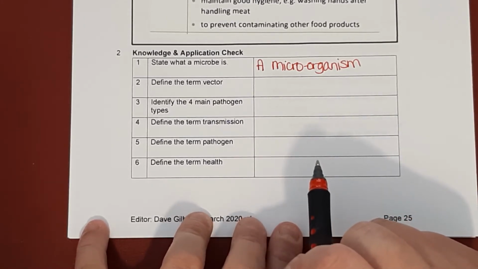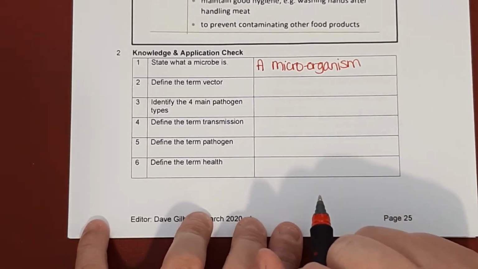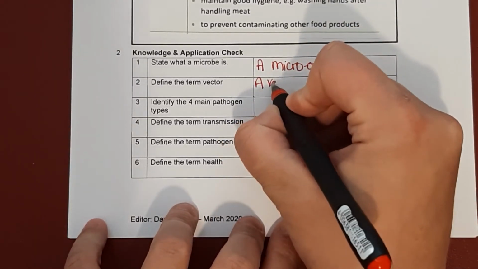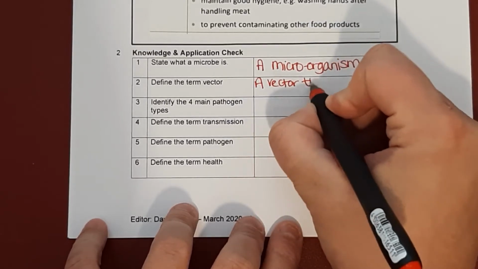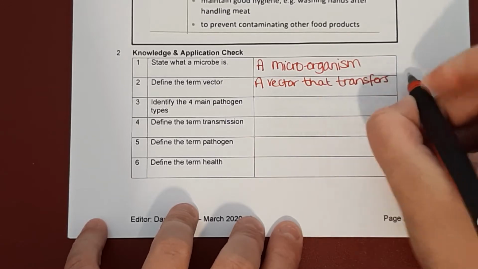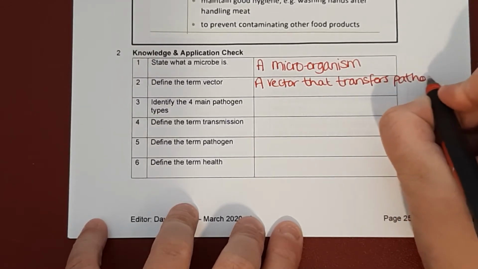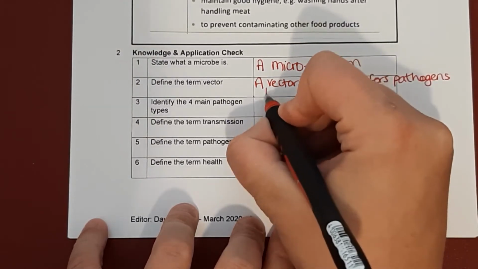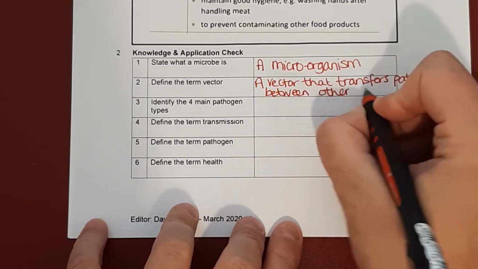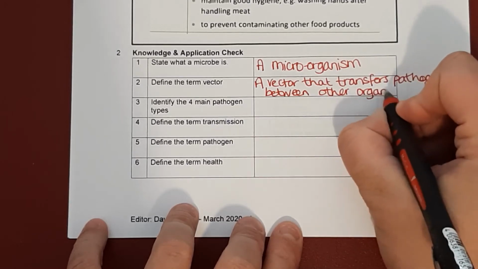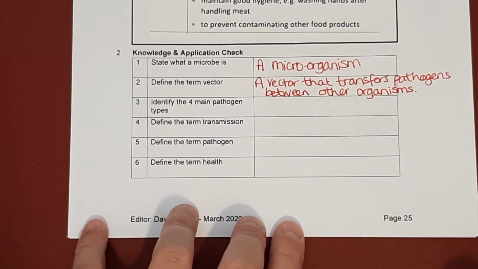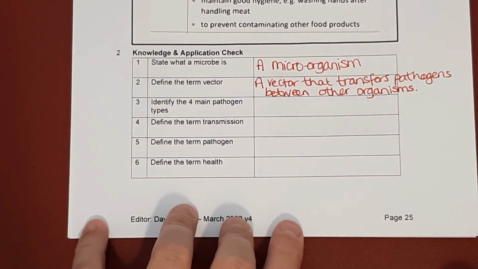Number 2, define the term vector. A vector is an organism that transfers pathogens between other organisms. Question 3, identify the 4 main pathogen types.